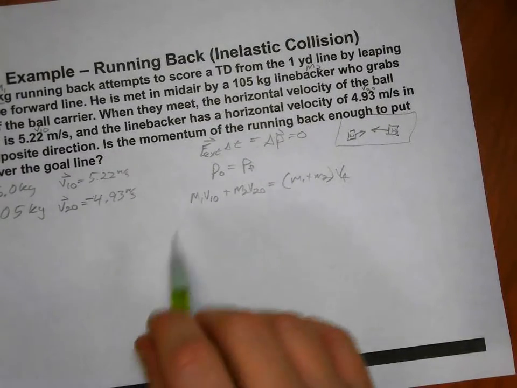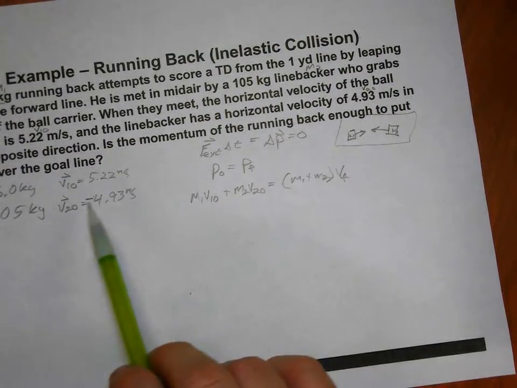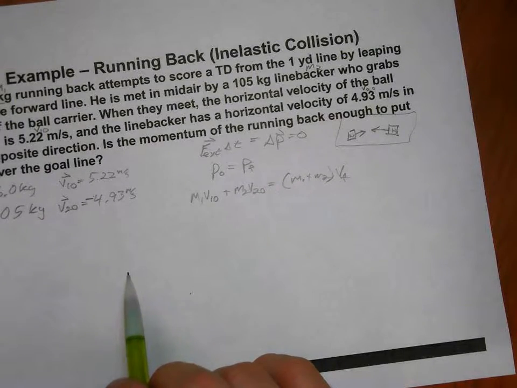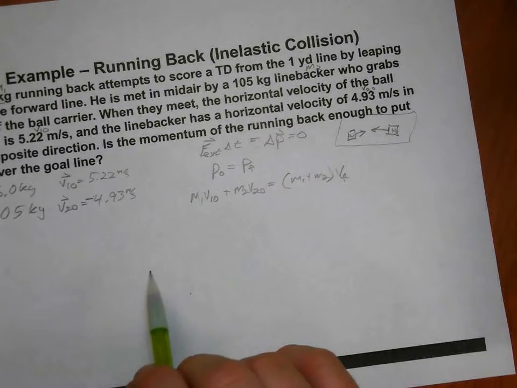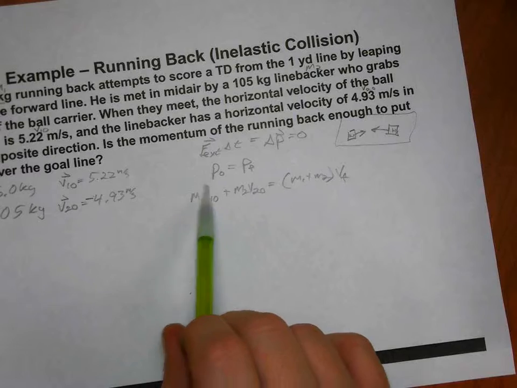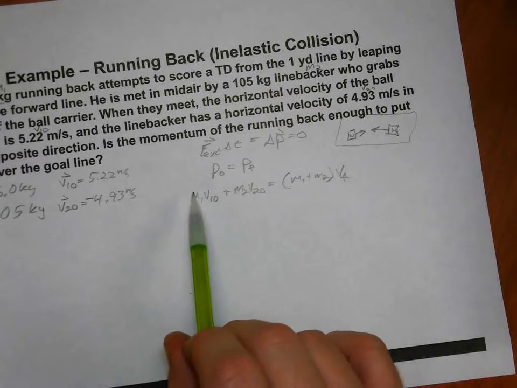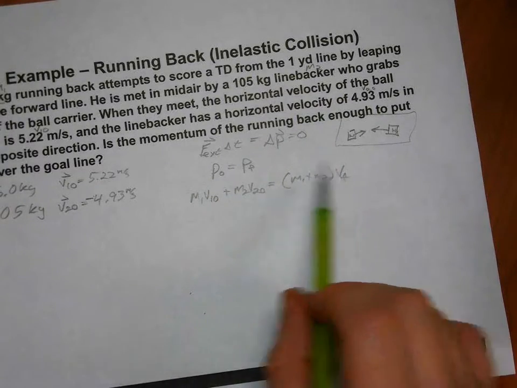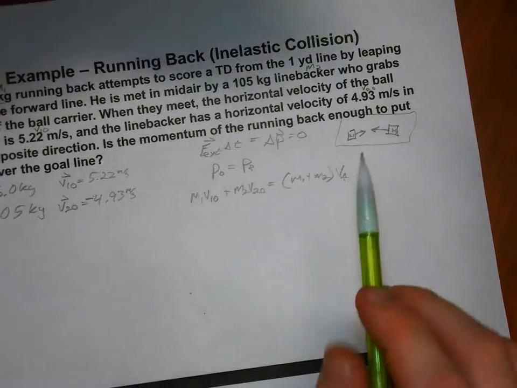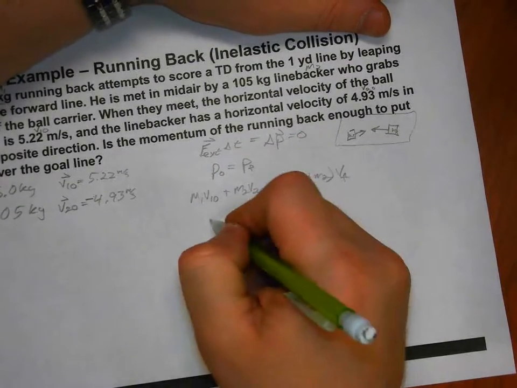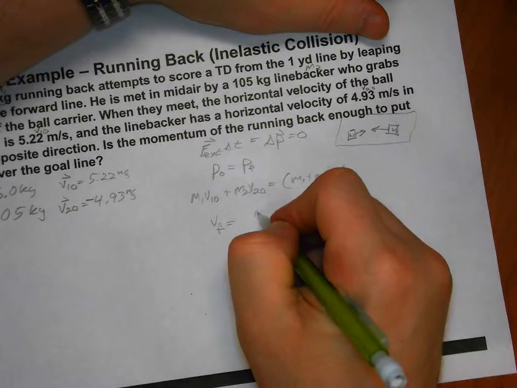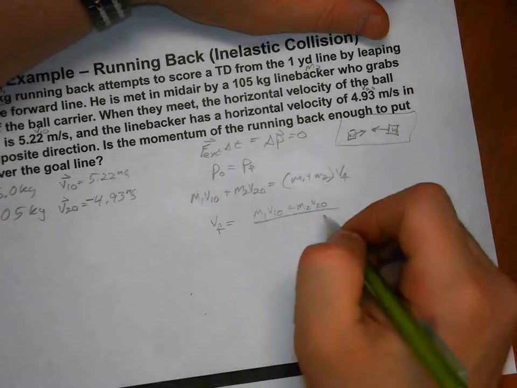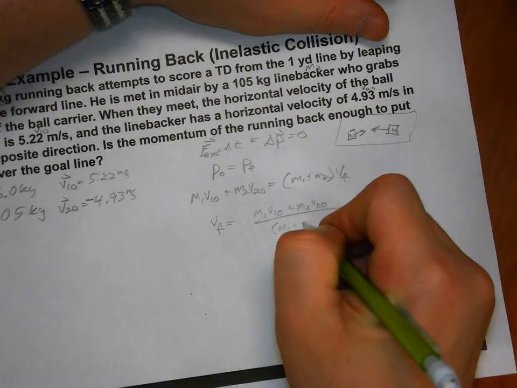So now what are we after here? We need to see if the momentum of the running back is enough to put him over the goal line. So basically we need to see whether they end up moving forward or moving backward. So if we choose the running back to be moving in the positive direction, then V final must be positive for him to score. If V final is negative, that means the linebacker has brought him back in the other direction. So V final is just equal to M1 V10 plus M2 V20 over M1 plus M2.